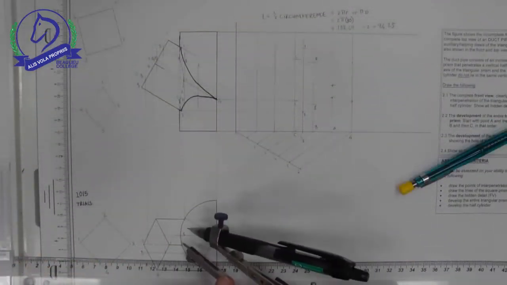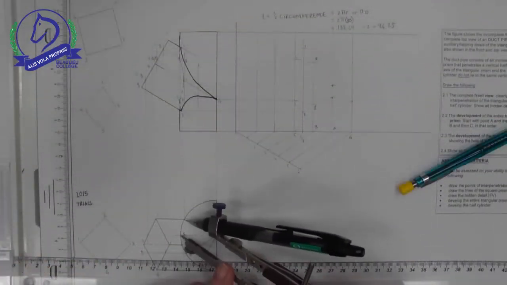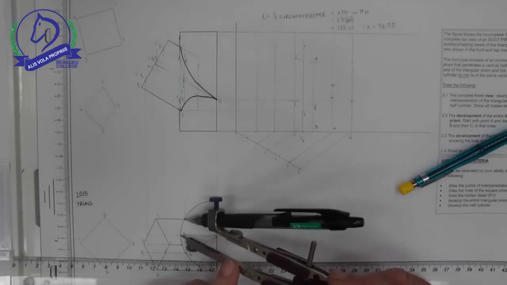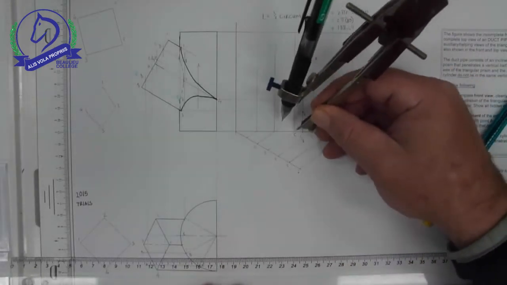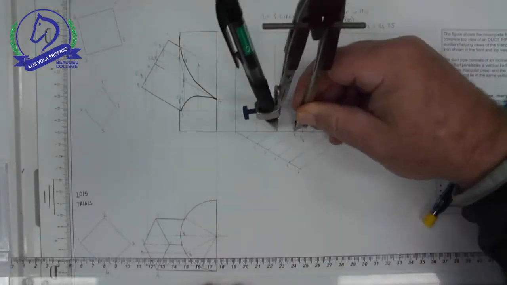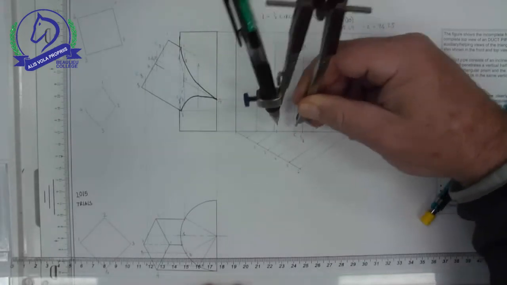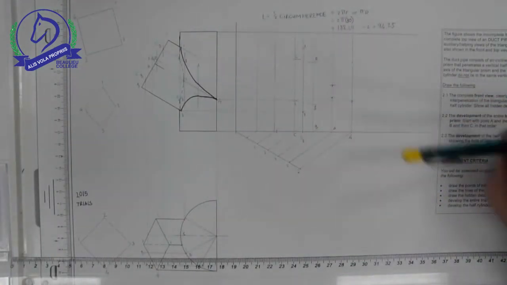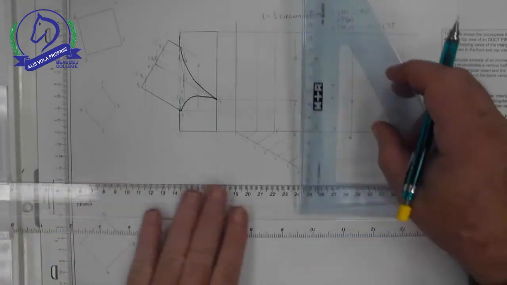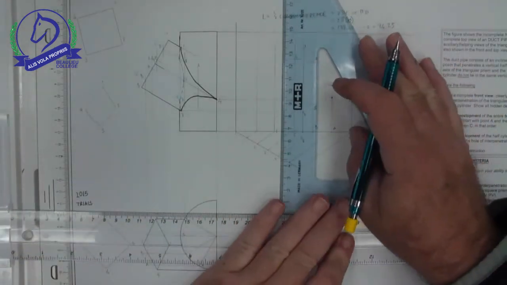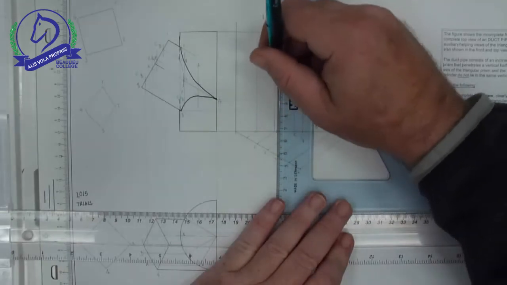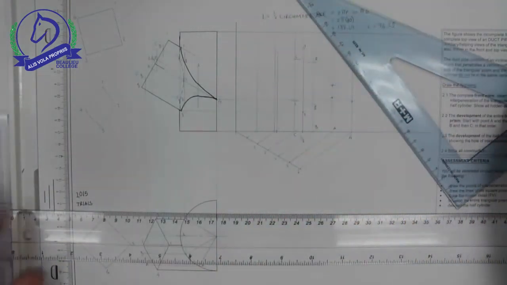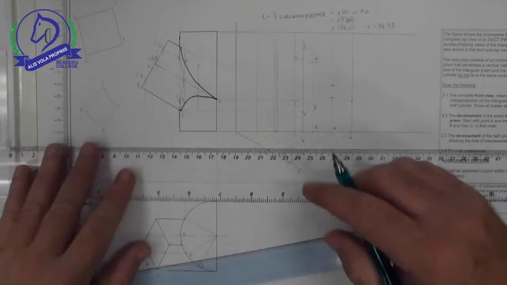In order to find point 2, I'm going to take the measurement from point C to point 2, go to my development, put my compass at C and mark it off. That will give us where we need to mark off our vertical line. Then we've got to go to the front view to get the height line.